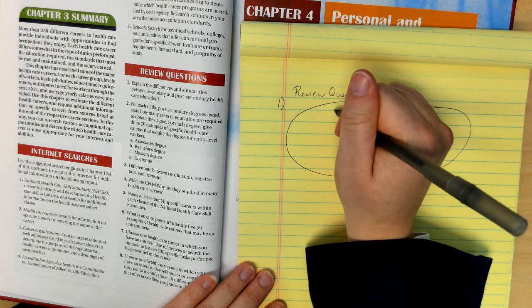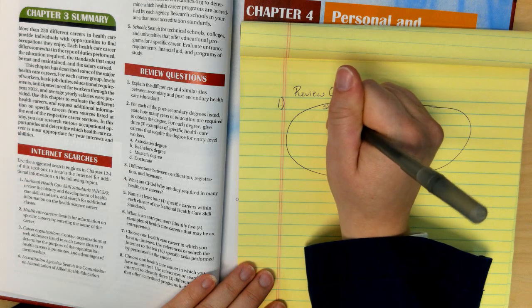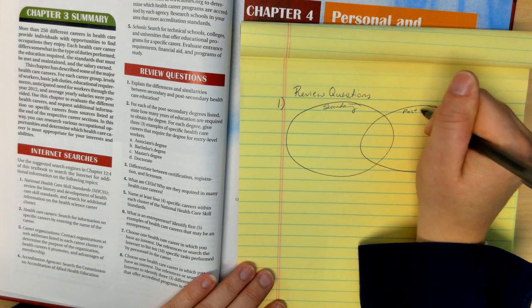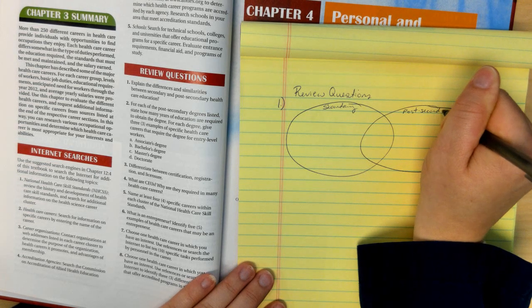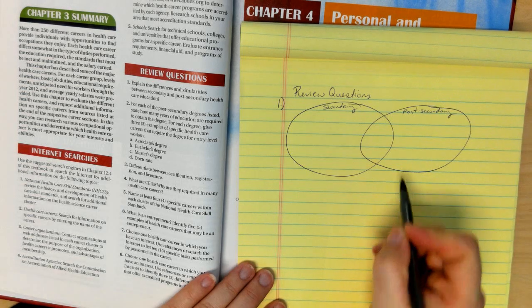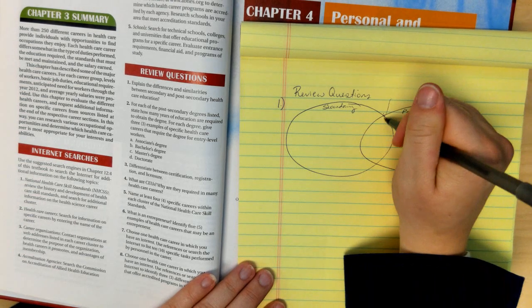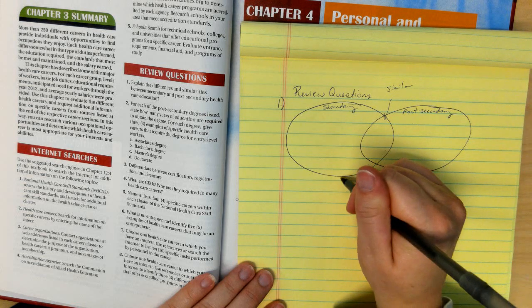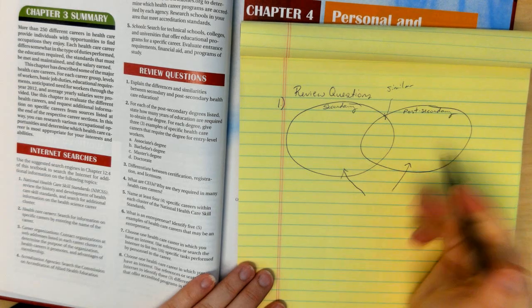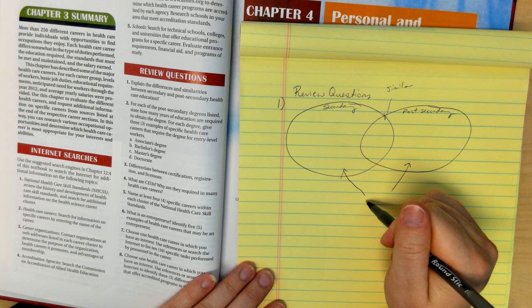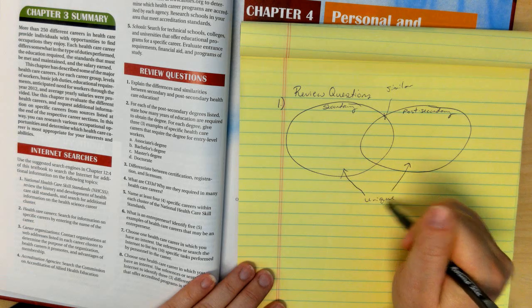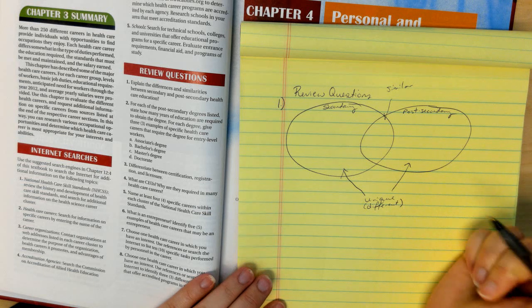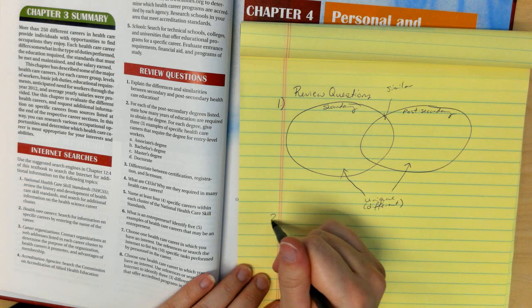You can do secondary and post-secondary. You've probably seen this where everything that's similar goes here, and everything that is unique to each one individual goes there, or different. And you would answer that, go on to number 2.